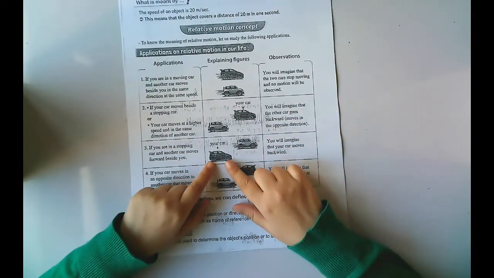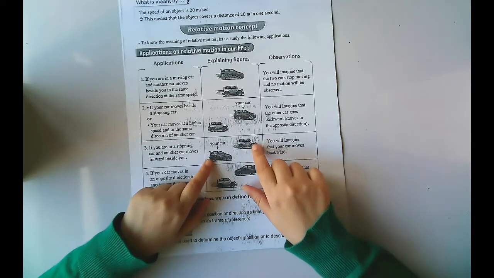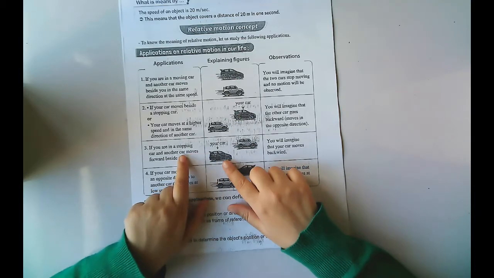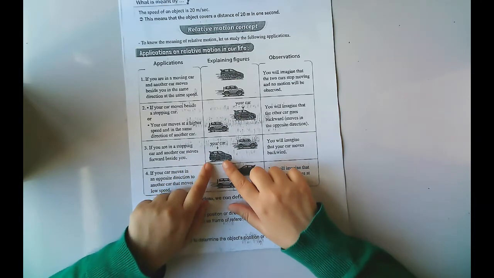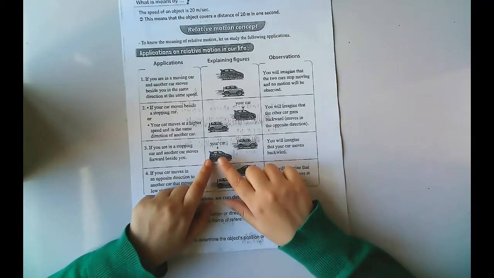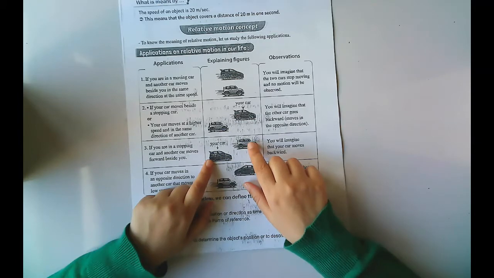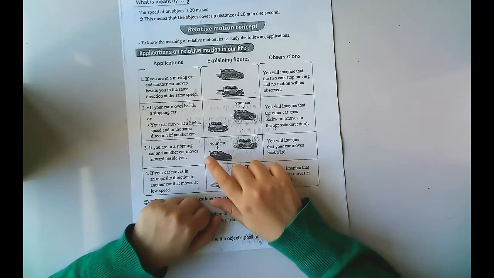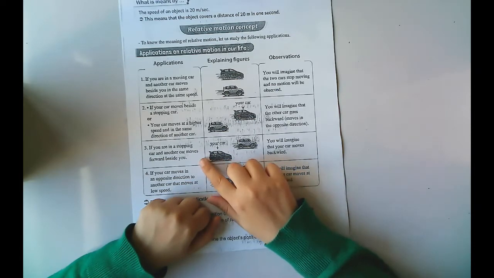Here in this case, this is your car and this is the other car. When your car is stopping, it's not moving, and the other car moves forward beside you. In this case, you are not moving. The car you are in is stopping, and the other car is moving forward. What will you imagine? You will imagine that you are moving backward.